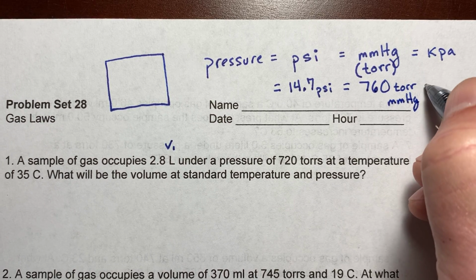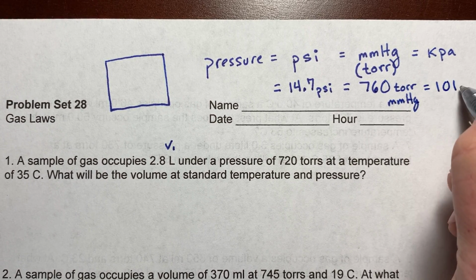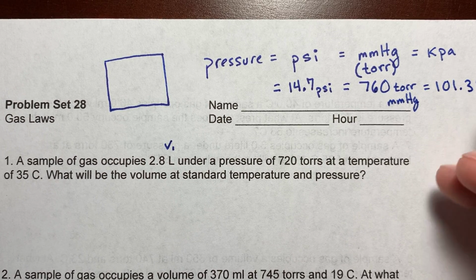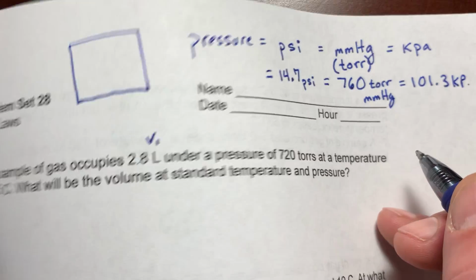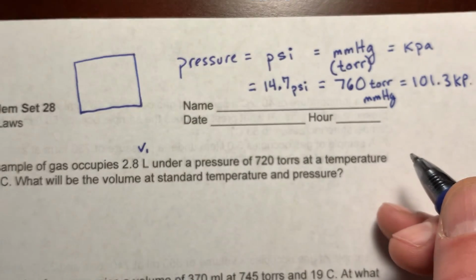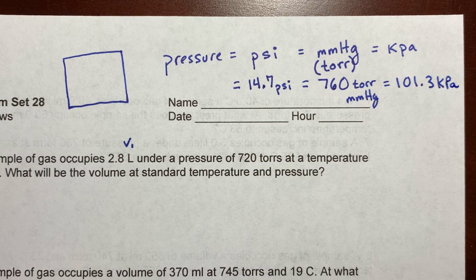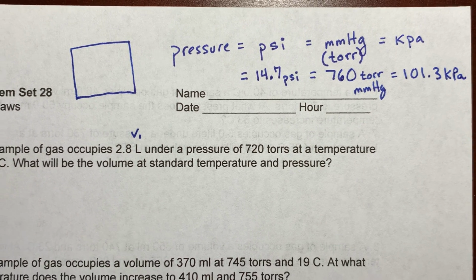All right? And that is the same as 101.3 kPa. The magic of cameras. All right, and trying to write underneath them.